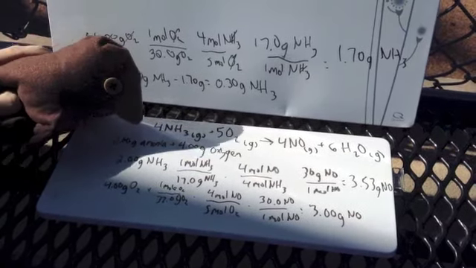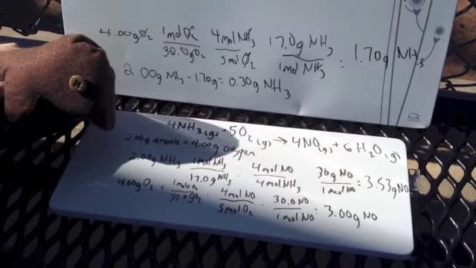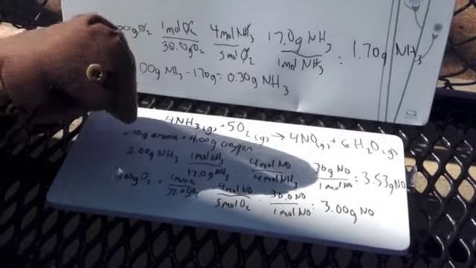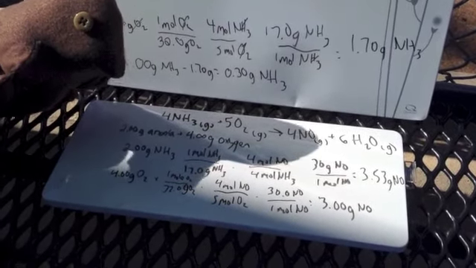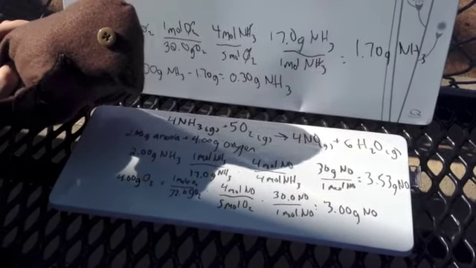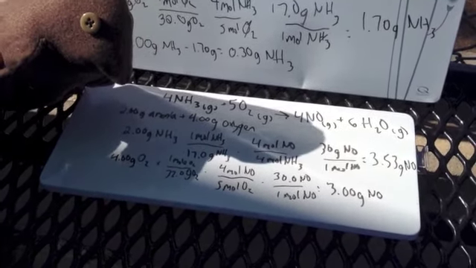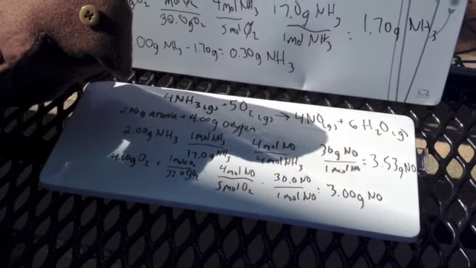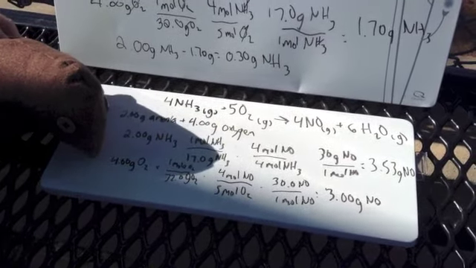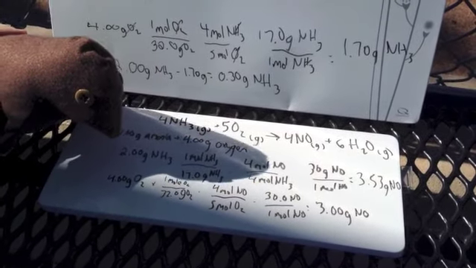You can see Mr. Mole has his balanced equation. It's written out, and he is going to start with the 2 grams of ammonia, and he's going to use the molar mass of ammonia, and he's going to use the mole-to-mole ratio, and finally he is then going to use the molar mass of NO to get the total grams of NO, and then he's going to do the same with the 4.00 grams of oxygen he has. He's going to get 3.00 grams of NO.